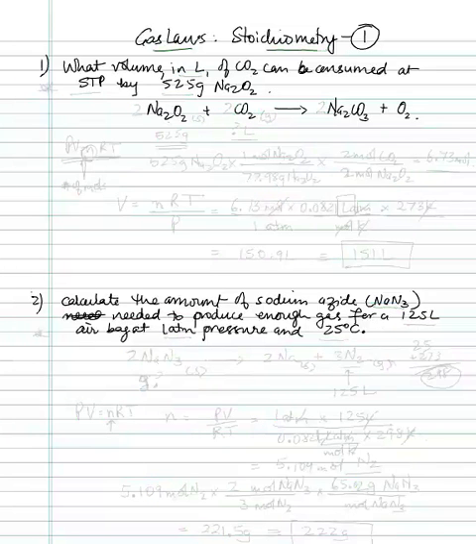Now for some stoichiometry problems, and these are solved just the way we solve for stoichiometry, except now we have to use the gas law, which is PV equals nRT, but otherwise the setup is pretty much the same. Let's start with the first one. The question is, what volume in liters of carbon dioxide can be consumed at STP by 525 grams of sodium oxide?